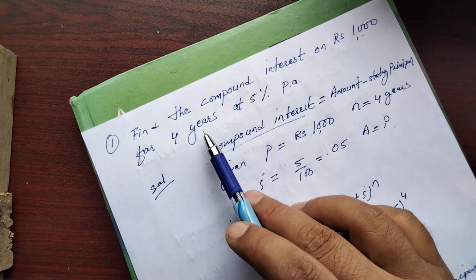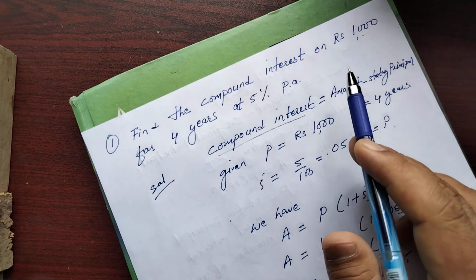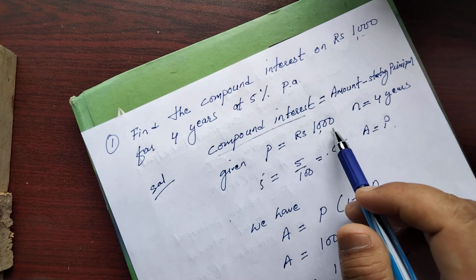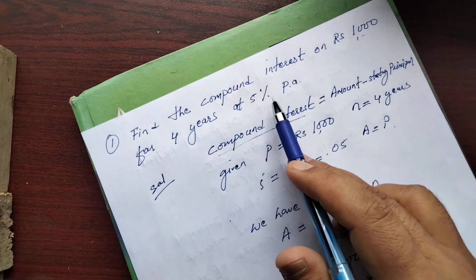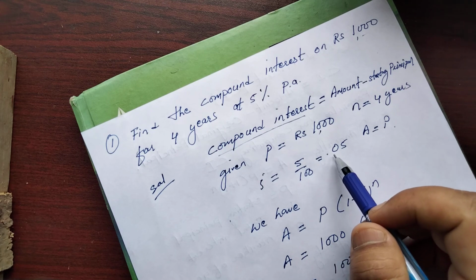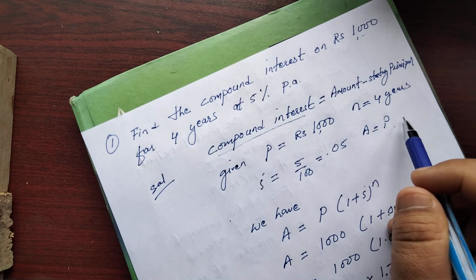Everything is given. P is the principal, 1000, and the number of years n is 4. I is 5%, that is 5 by 100, which is 0.05. A is required to be found.